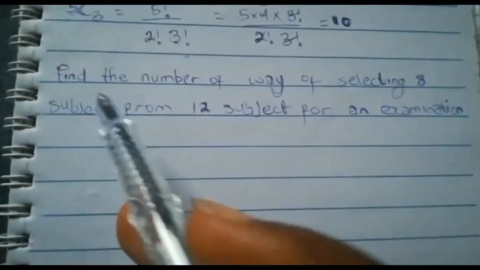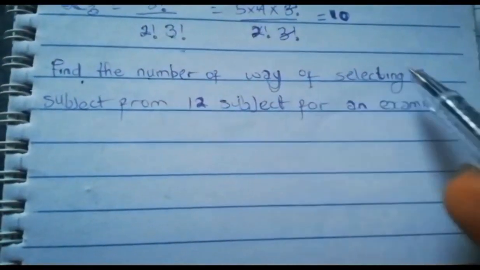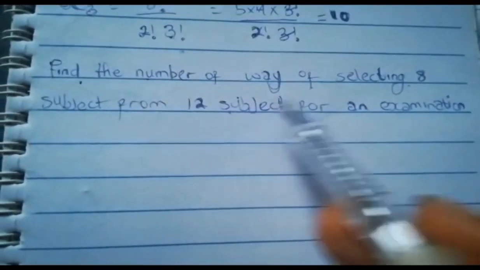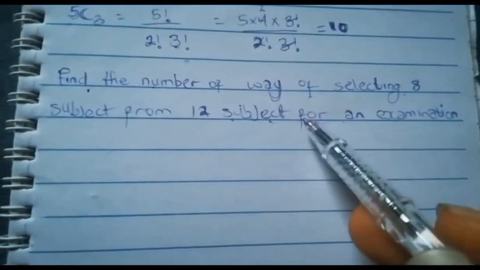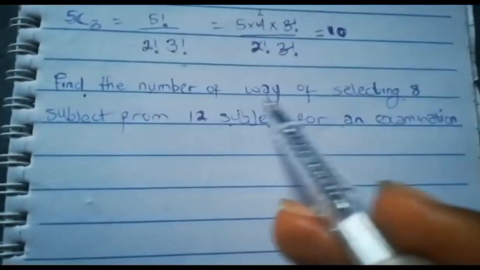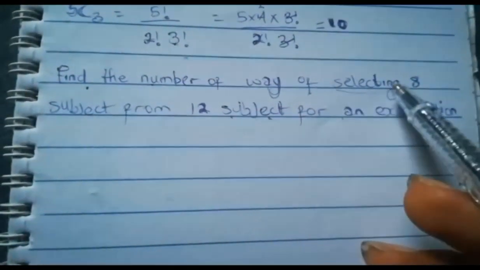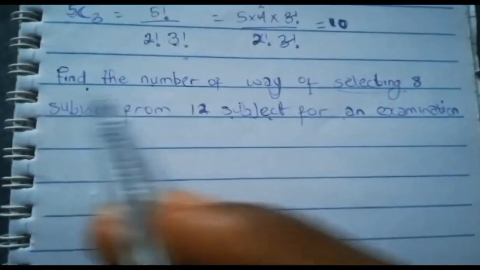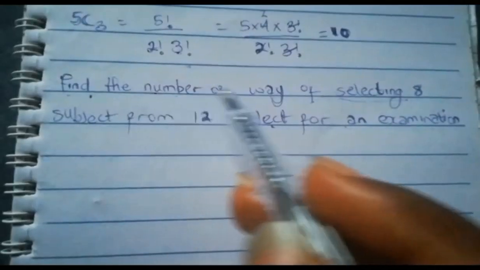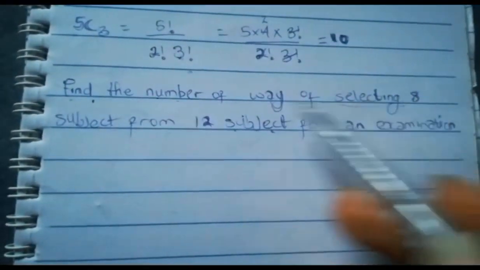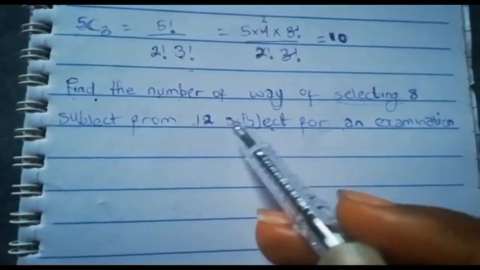Now we have this one. Find the number of ways of selecting 8 subjects from 12 subjects in an examination. So we see the keyword selecting. It can also be choosing. If you see the word choose or selecting, it is combination. So the number of ways of selecting 8 subjects from 12 subjects. So the total subject is 12.